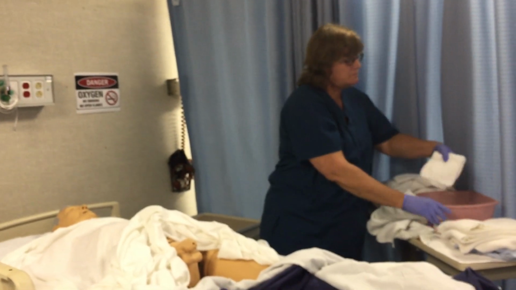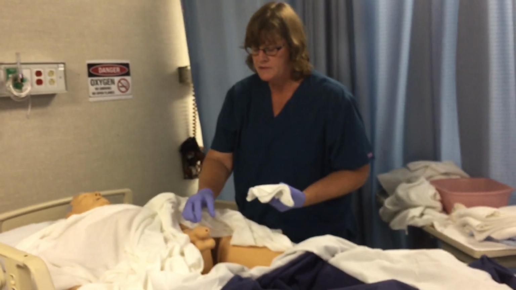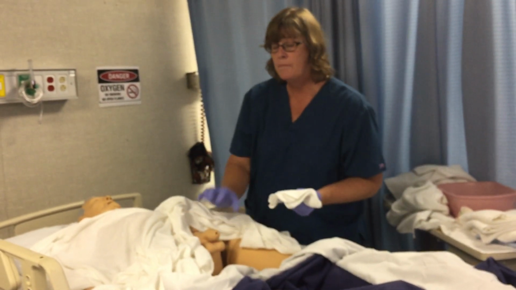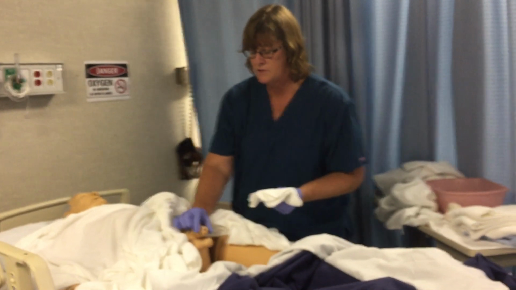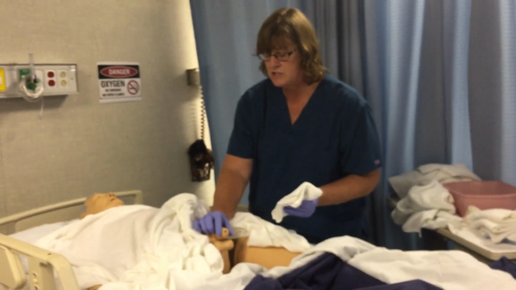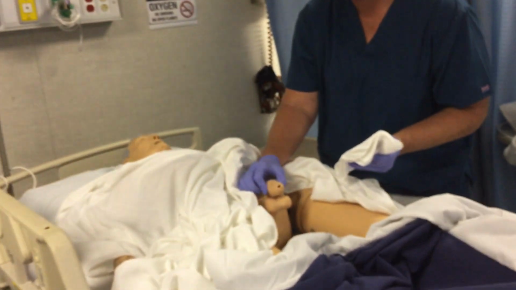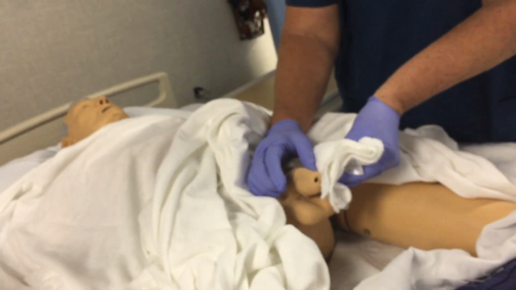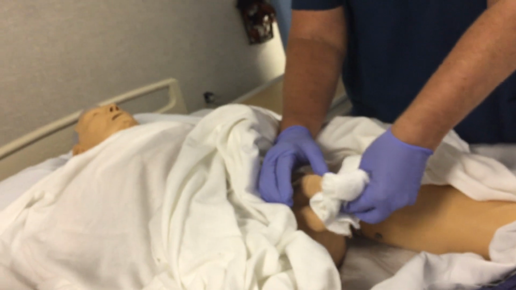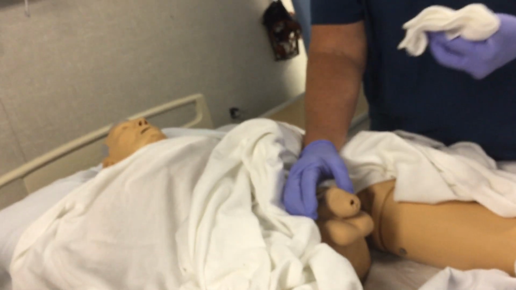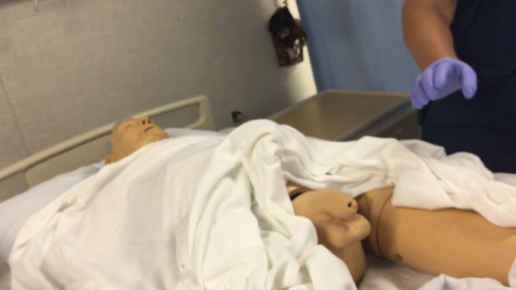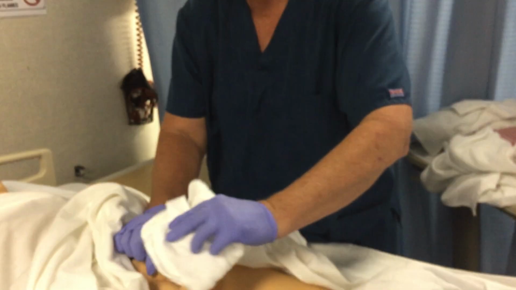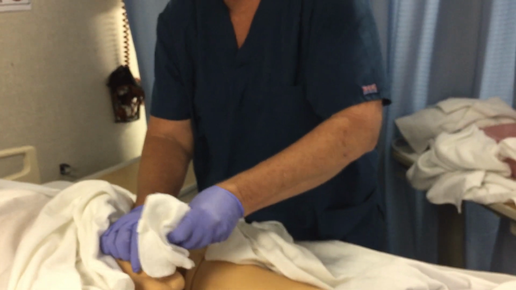So here what I would do is, and this is going to get a little bit tricky because this male has not been circumcised. If they're circumcised, it's much easier, but I'm going to have to retract the foreskin. I would retract the foreskin, and I'm going to come around this tip. Now I'm going to go ahead and just set this down right here because I have to rinse this tip off even before I go any further.